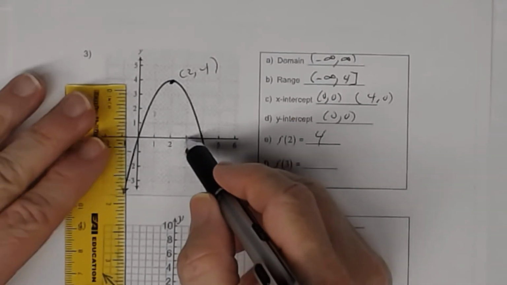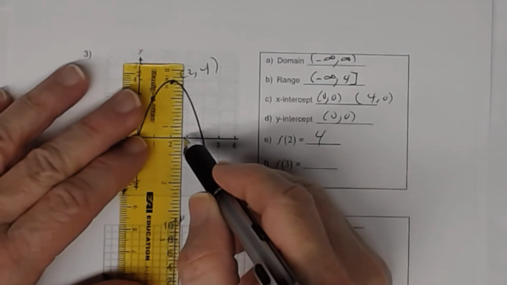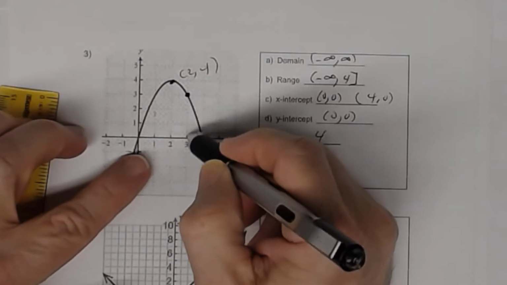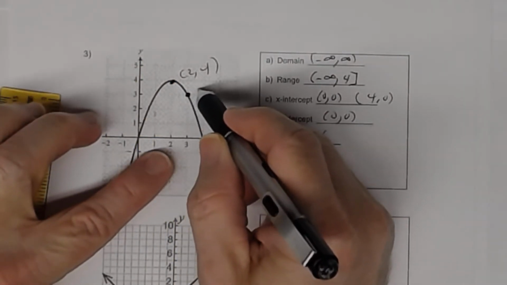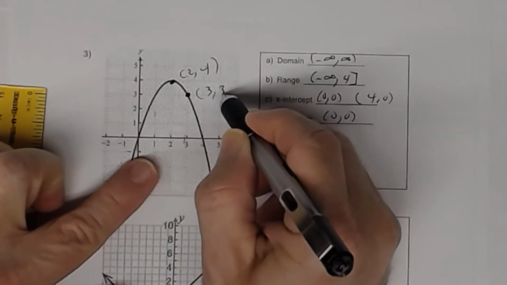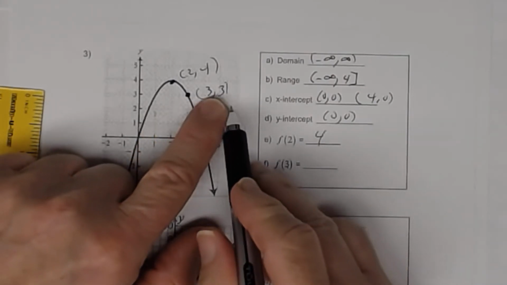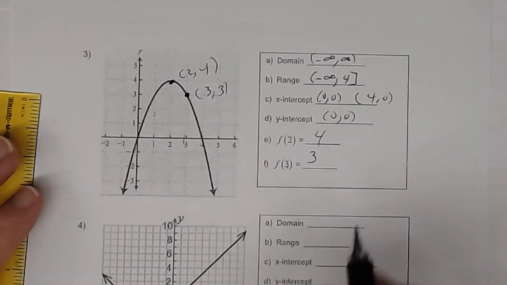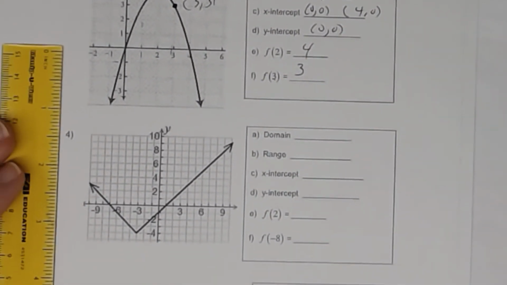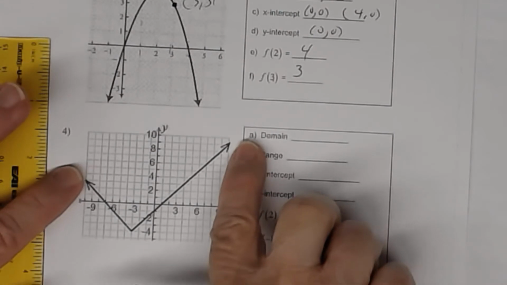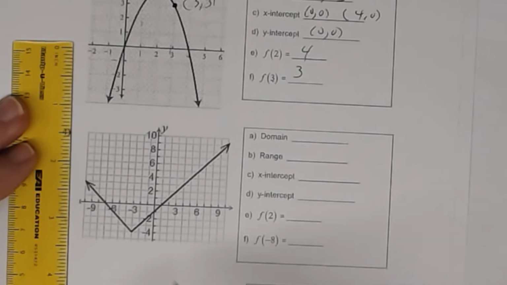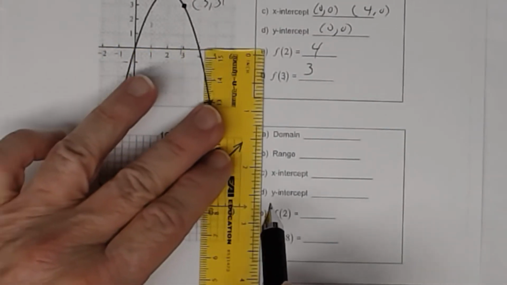F of 3. So here's where x is 3, right? So let's go ahead and label that. Put a point on that graph. And so the coordinates of that point here will be 3, 3, right? So now when x is 3, what's that y value? That y value is 3. Very simple, not difficult at all. Okay, number 4, you have arrows pointing up in this case. And so the domain, you're going to go from negative infinity all the way to positive infinity.